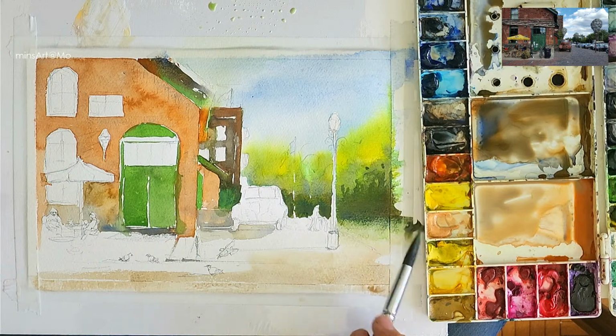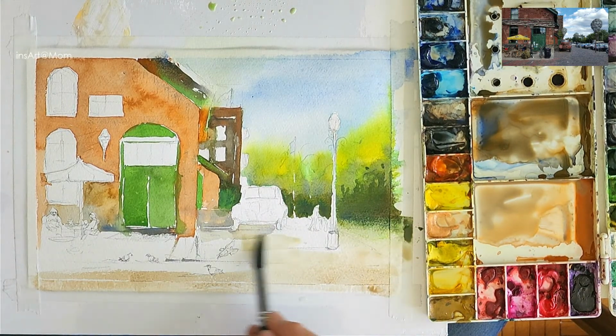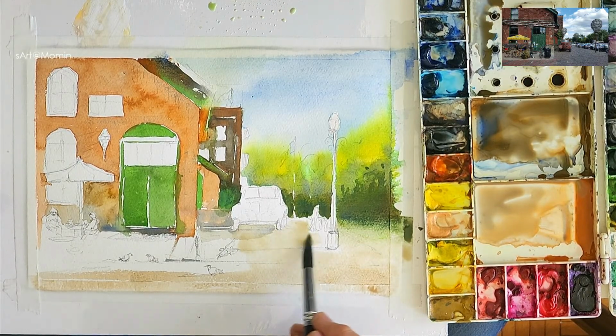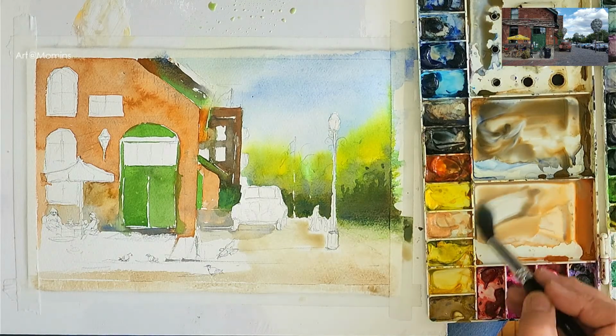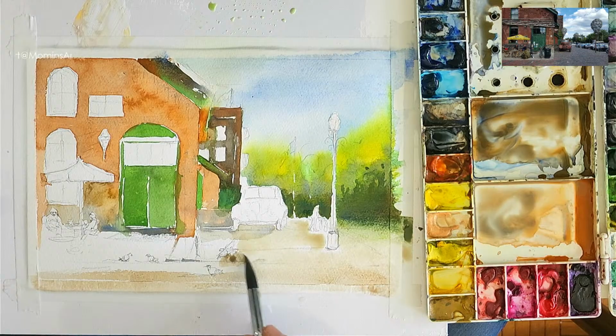You can push it out anytime you don't need the color. You can just push it out outside your canvas or paper. Let's get some more neutral. These pigeons, I will keep it because I'm going to paint these pigeons later on.